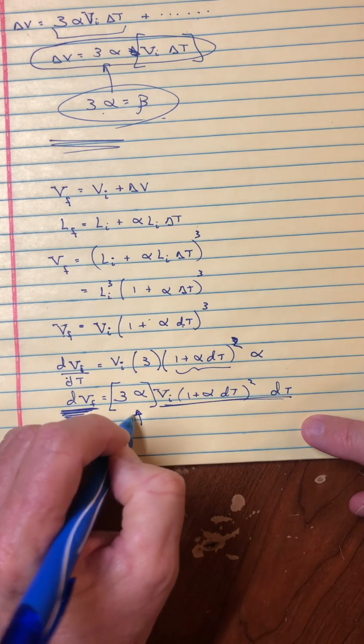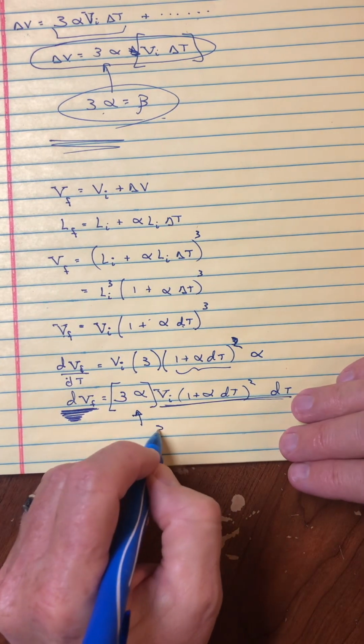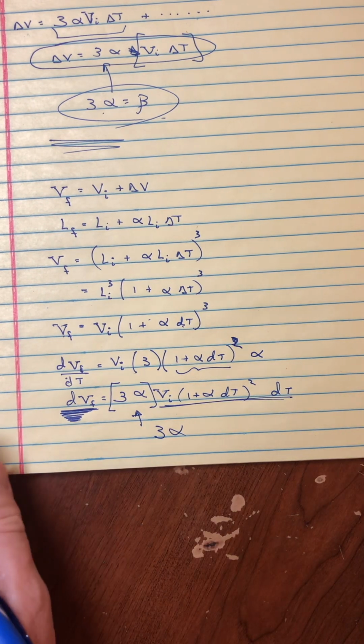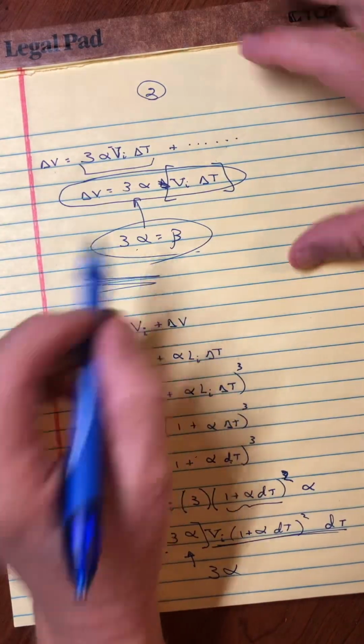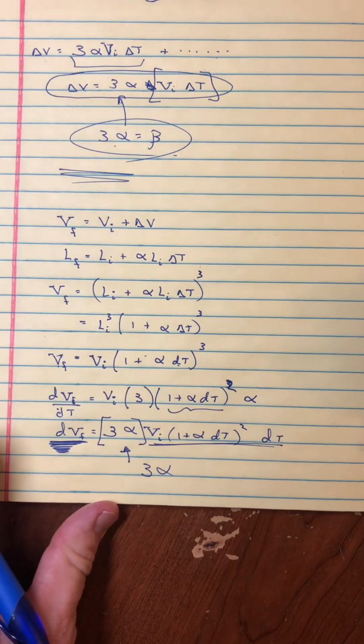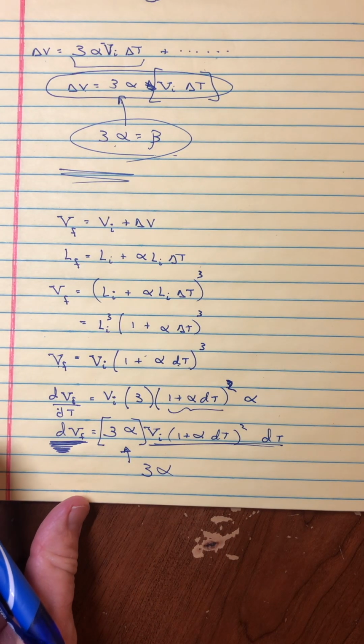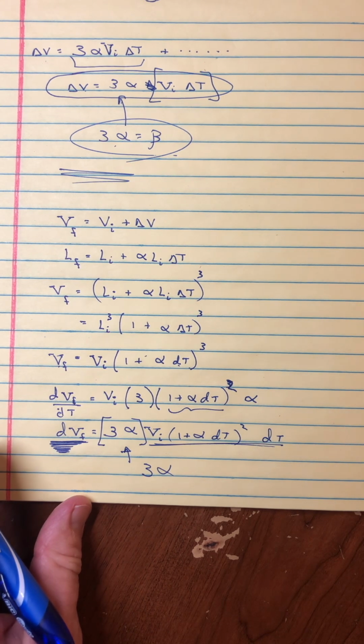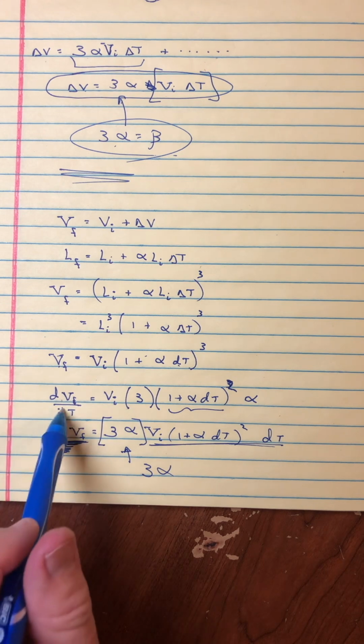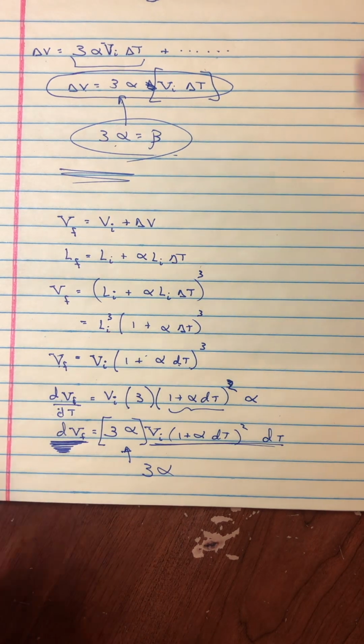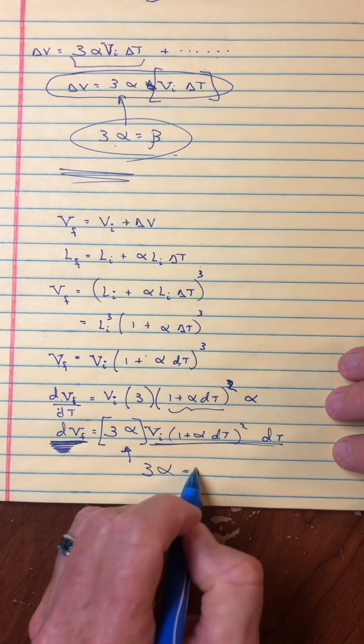That's the 3 alpha. I like this one a little better. It kept me away from too much calculus, but I did think that perhaps that's what the author was implying. Anyways, either way, this must be the beta.